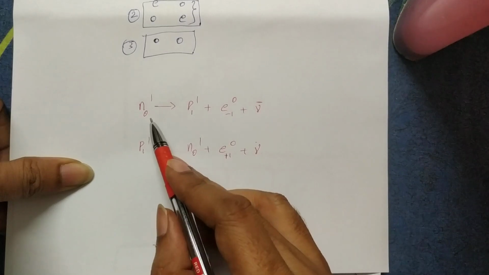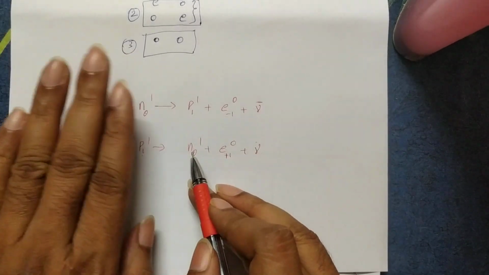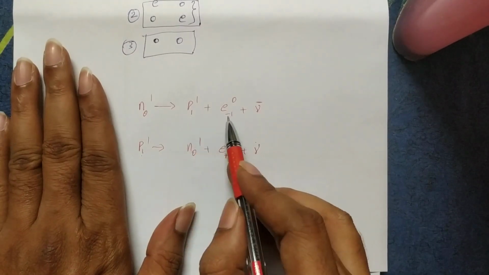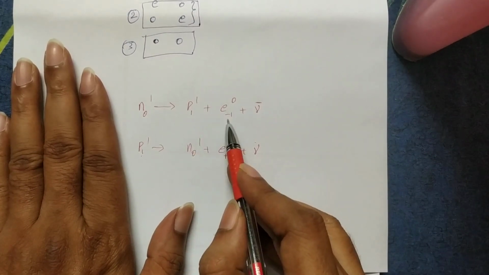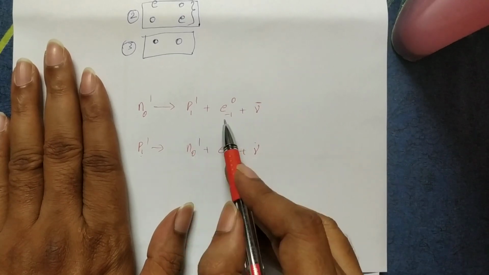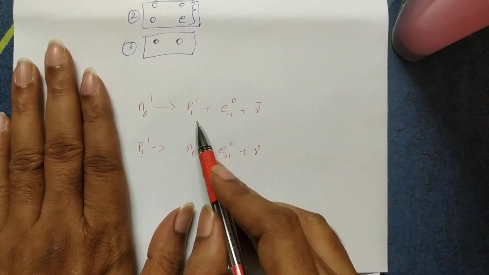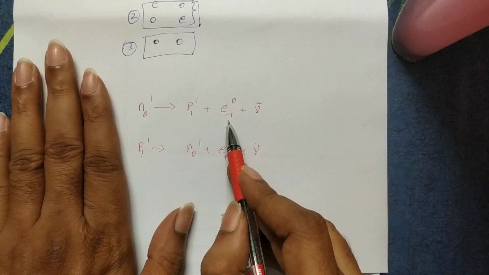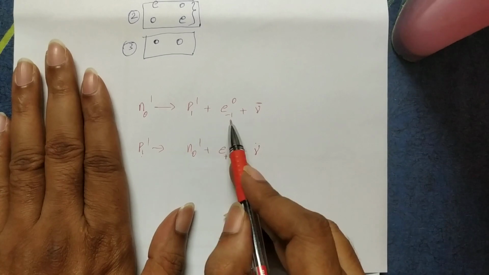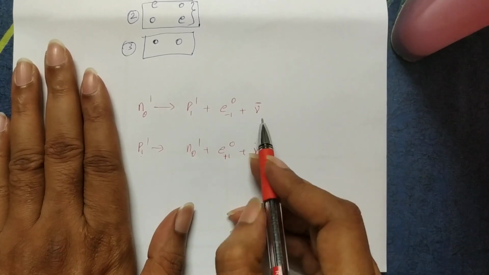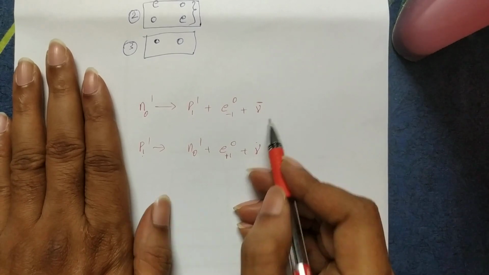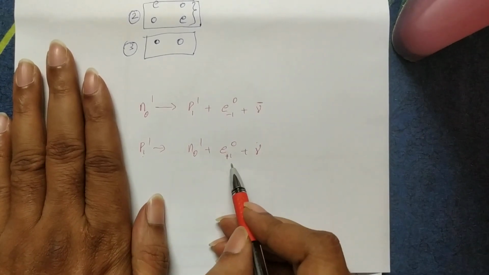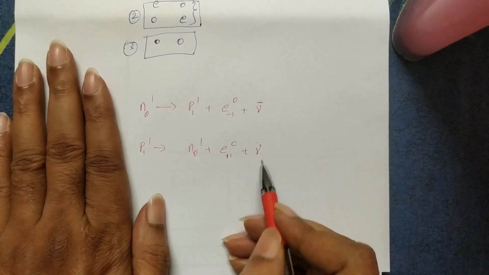If initially the neutron and proton are at rest, then after forming a proton and an electron, the law of conservation of momentum must be followed by these two particles. But in this reaction, it is not following the law of conservation of momentum. That is why they decided that another particle must also be there to satisfy conservation of momentum, which they assumed to be a neutrino. Here it is an anti-neutrino. The same thing here: to follow conservation of momentum, they assumed one particle called a neutrino.